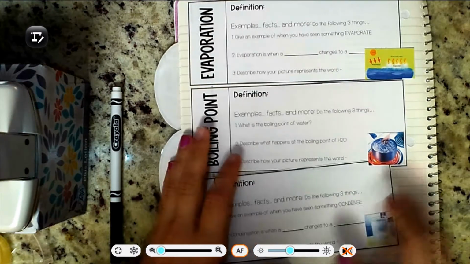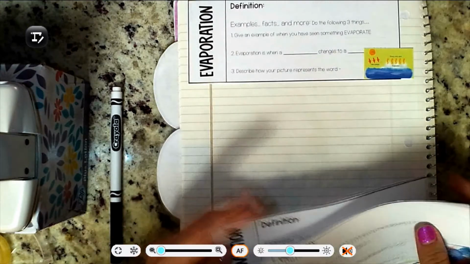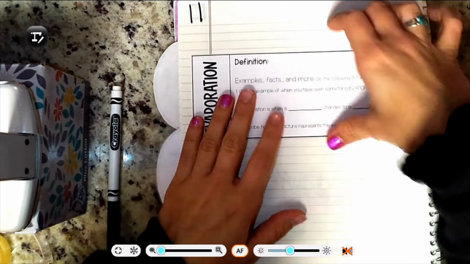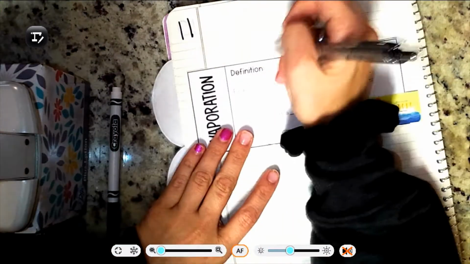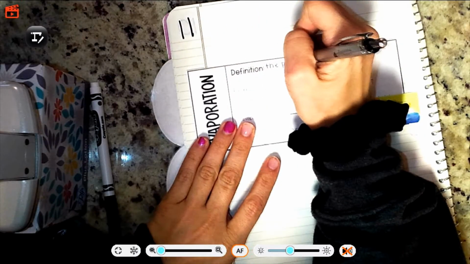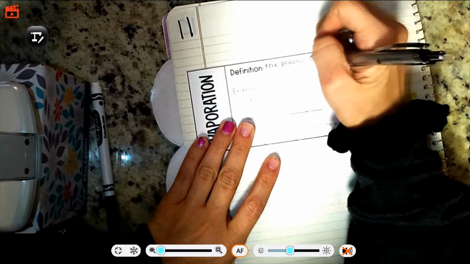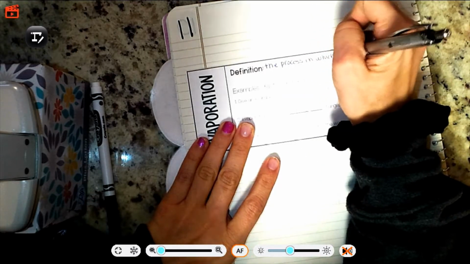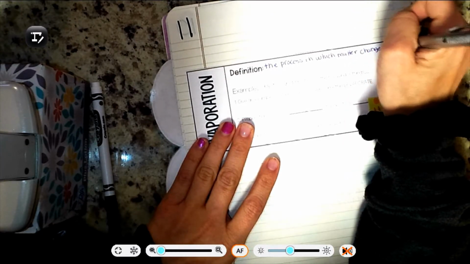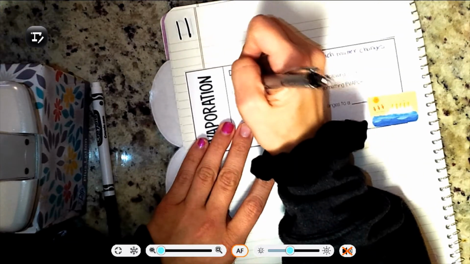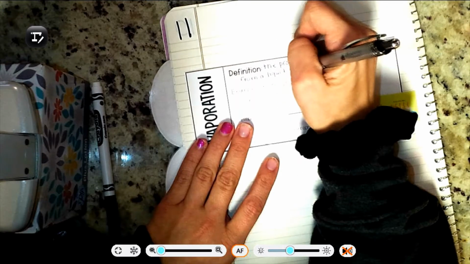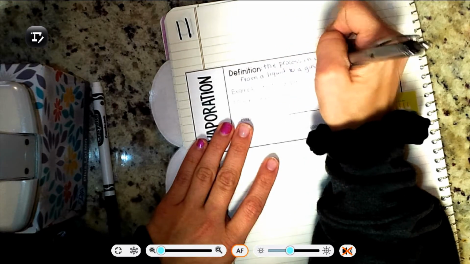Okay, so we're going to do evaporation first. The definition for evaporation is the process, so it just means how something happens, in which matter changes from a liquid to a gas.